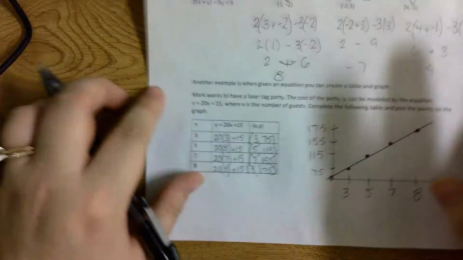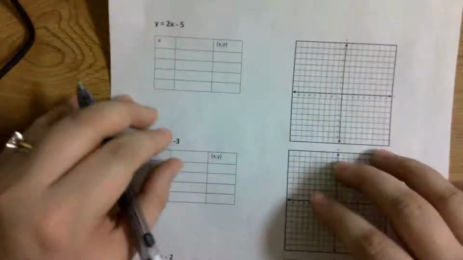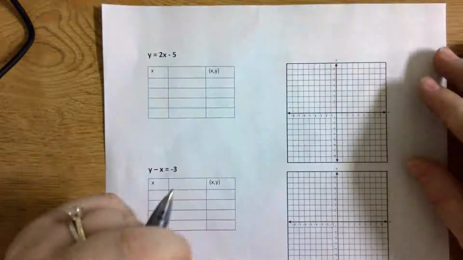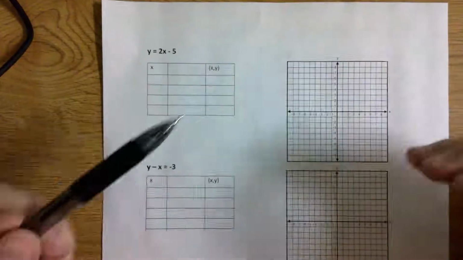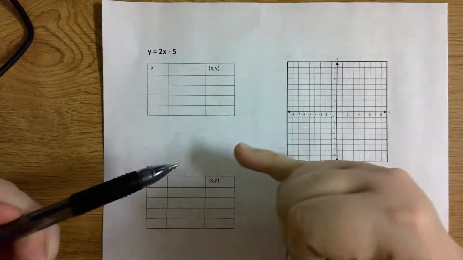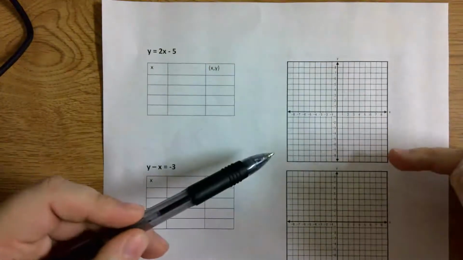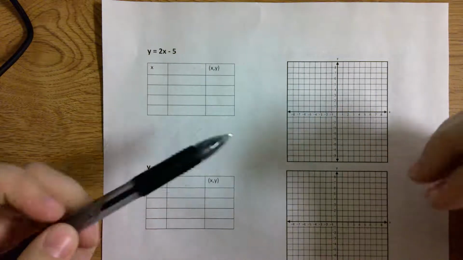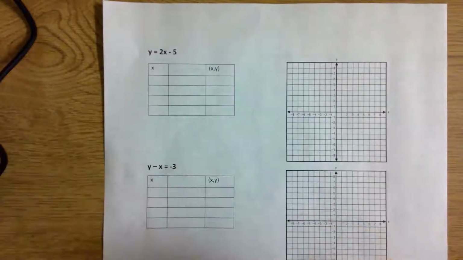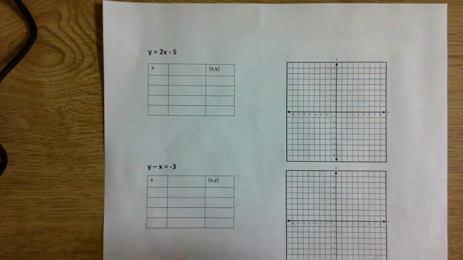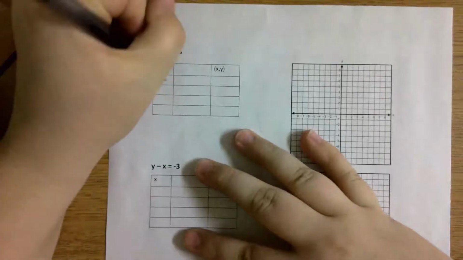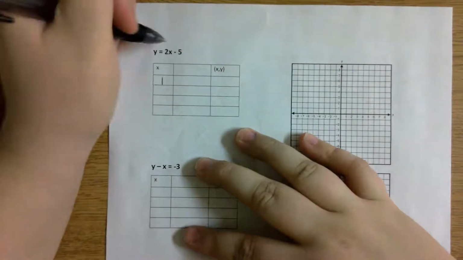All right, let's flip over to the back. So this one is just another example of what we just did. It's got a graph already labeled out for you, so it's a little bit easier. The important part here is that you get to choose your x's. You can choose any x values you want. You could even choose 1.